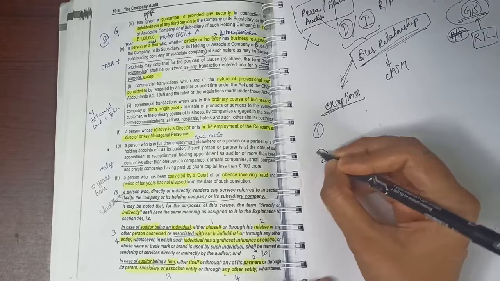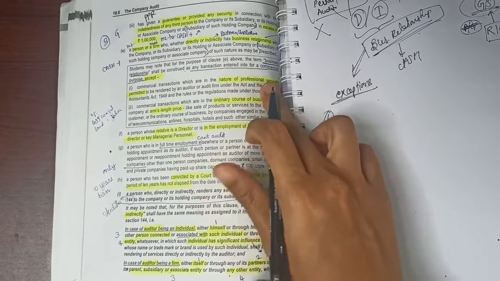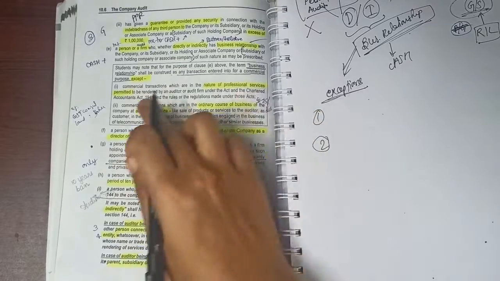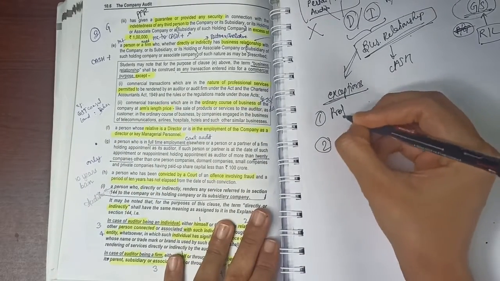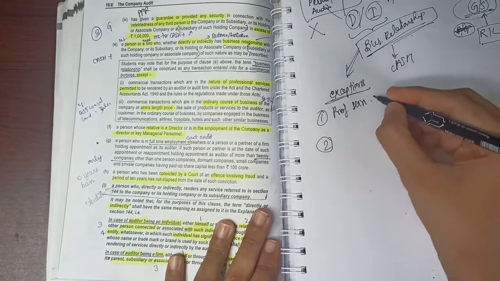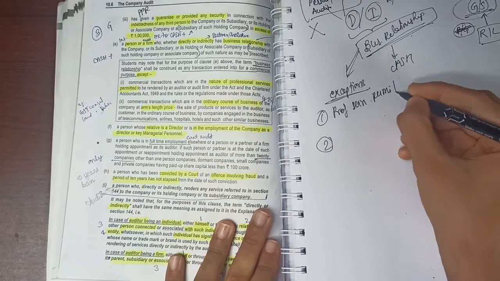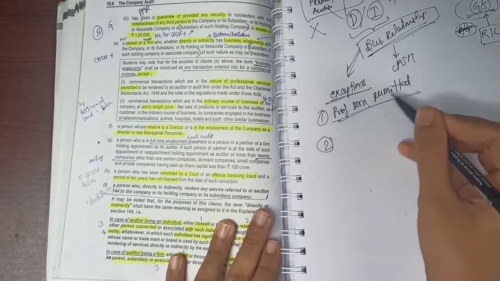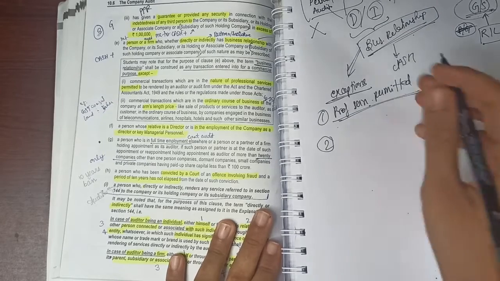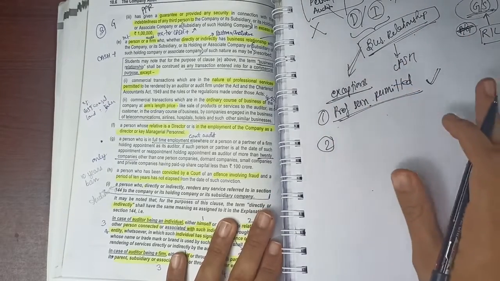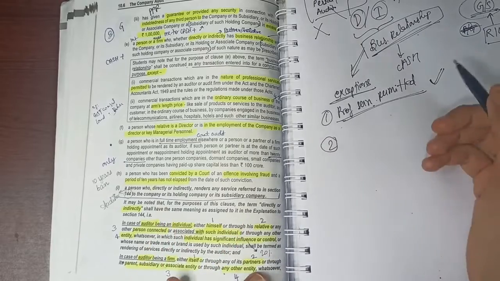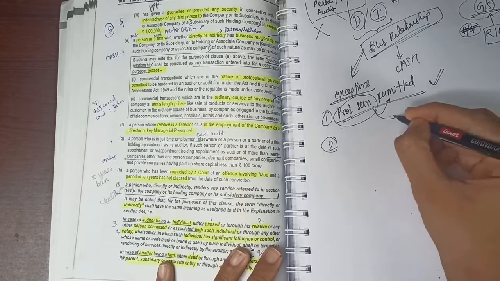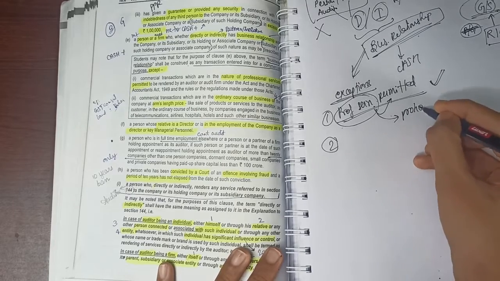It has two exceptions. The first exception, what they say is, if the commercial transaction is in the nature of professional services permitted, then if you have a business relationship in the nature of professional services permitted, it's okay. You will still not be disqualified. What are the professional services permitted? There are some professional services which are permitted and which are prohibited. That is what we understand from here.